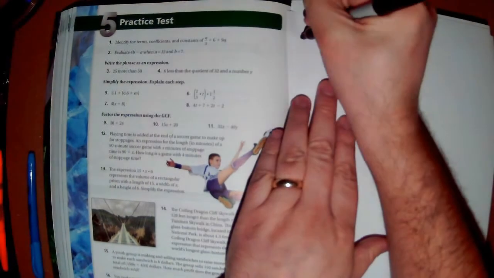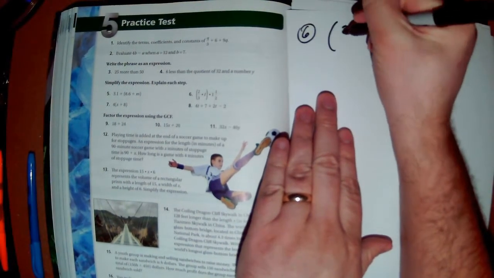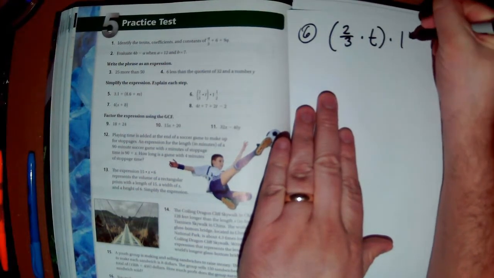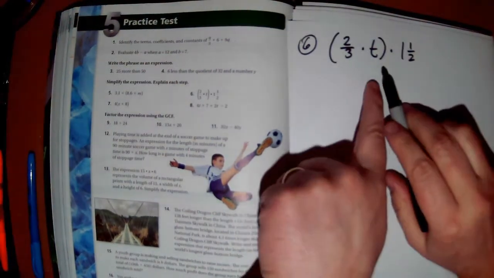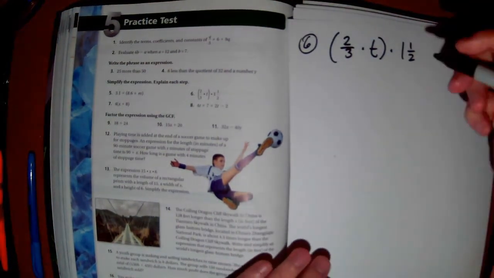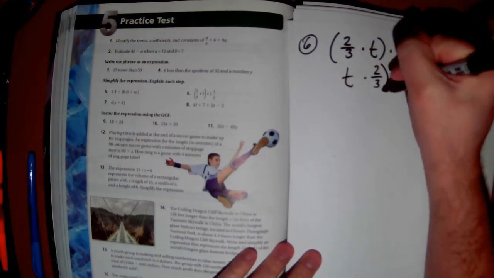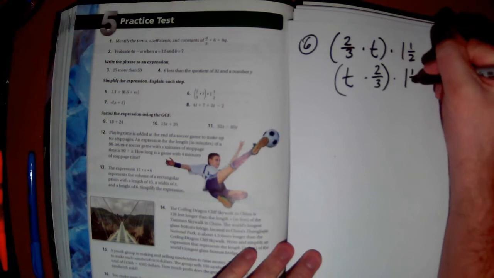Moving on, let's take a look at number 6. Number 6 says 2/3 times t times 1.5. Lots going on here. Now again, we've got that t in the middle. I don't like that. So I'm going to use the commutative property to switch the order of my multiplication.